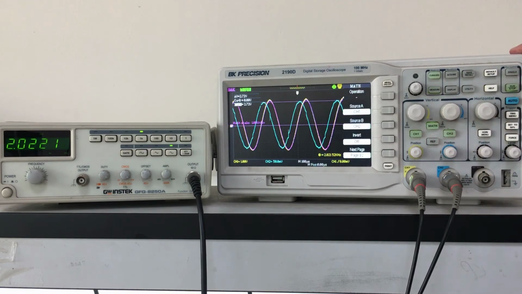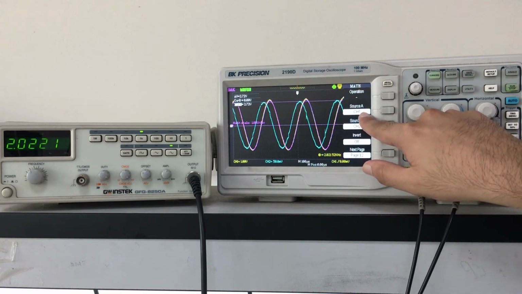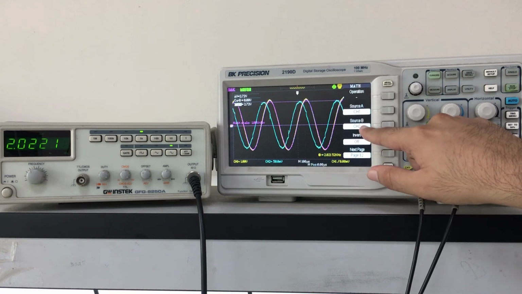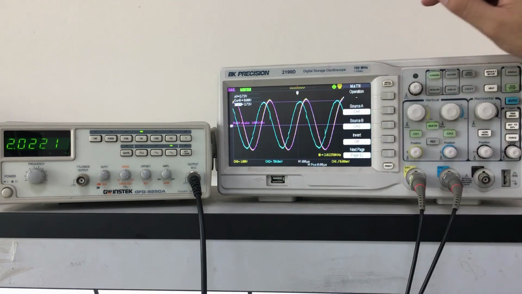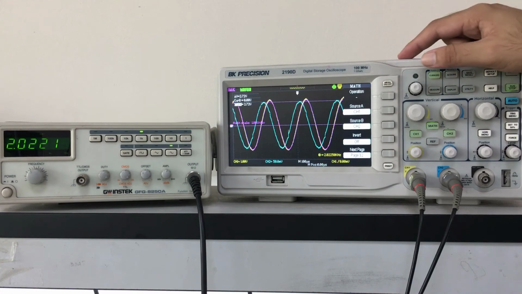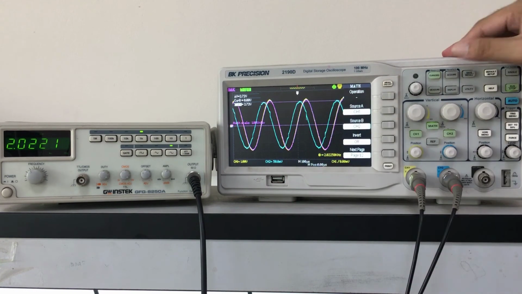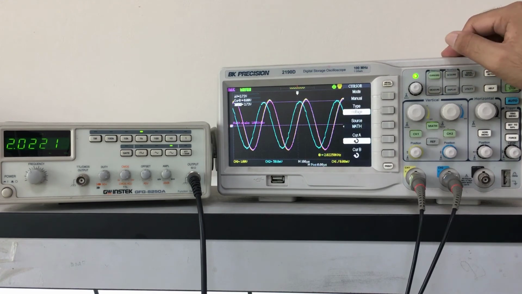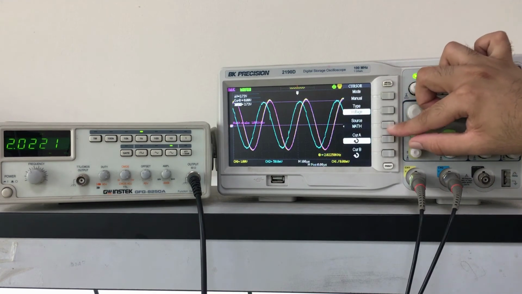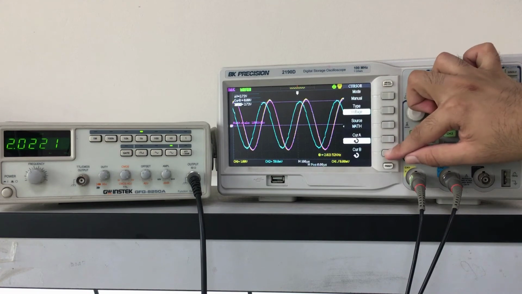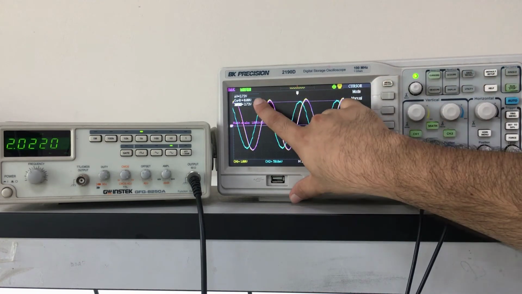By pressing the math button, I see that source A is channel 1, source B is channel 2, and by subtraction we have the math signal, which is the purple signal here. We will measure that value using the cursor. So source should be math, cursor B should be located at 0 volt, which is the case.